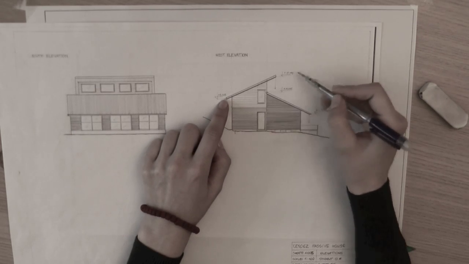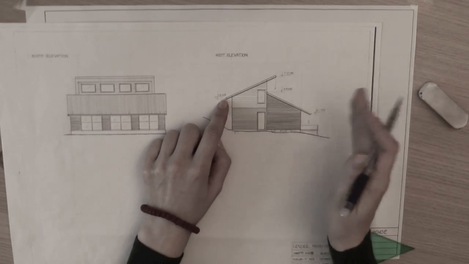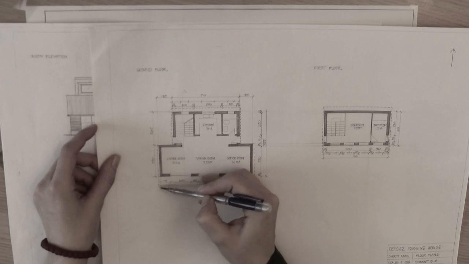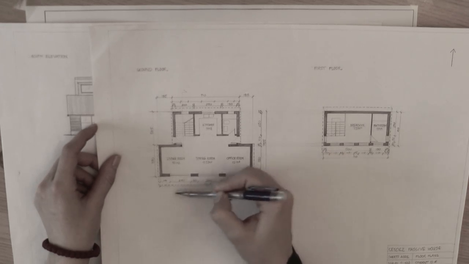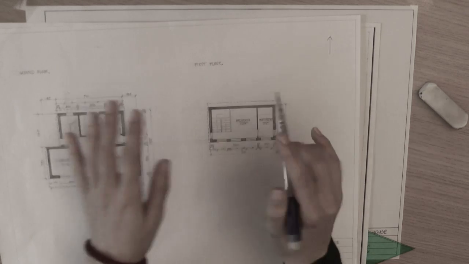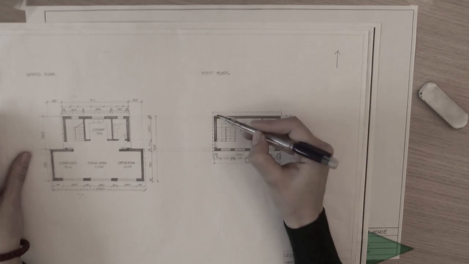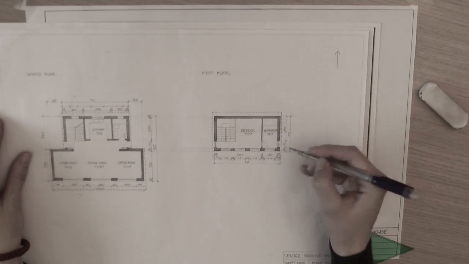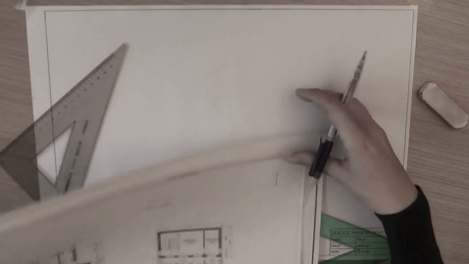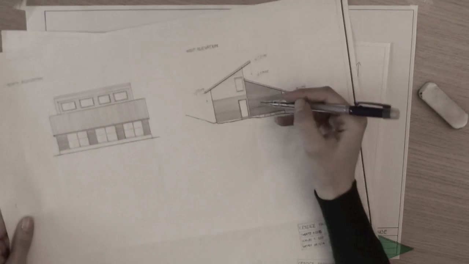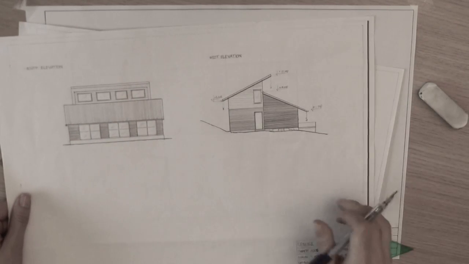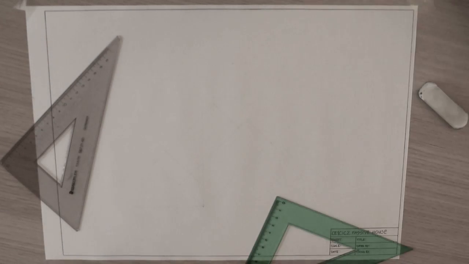Because the roof extends a little bit outside the walls, I did something to make it easier: with the dashed line I outlined where the roof projects on these floor plans. So what I'm going to do next is add these projected points where the roof comes above, projecting them onto the floor.